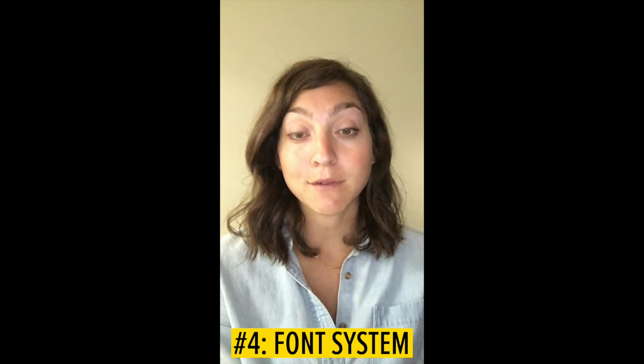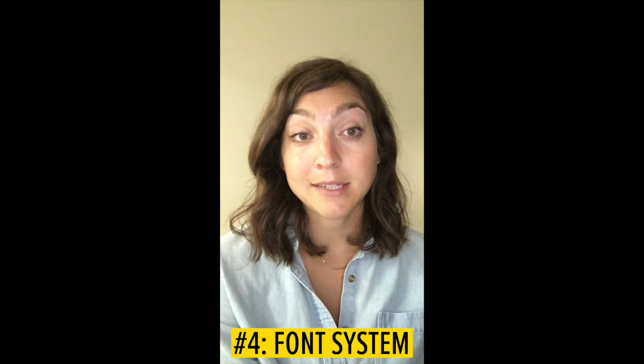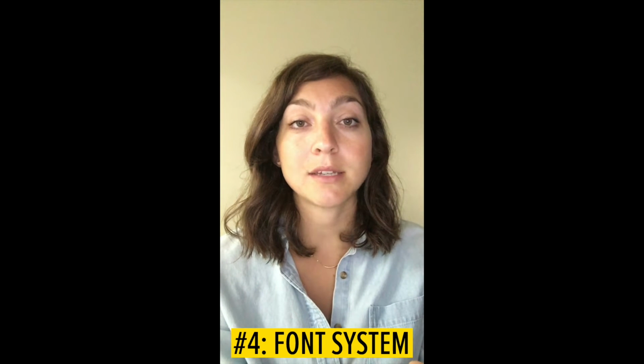Number 4 is font system. I recommend having 2 to 3 typefaces and a convention in place for how and where to use them. So knowing what is for headlines, what is for body copy, things like that. Also, make sure that any fonts you're using are licensed properly.